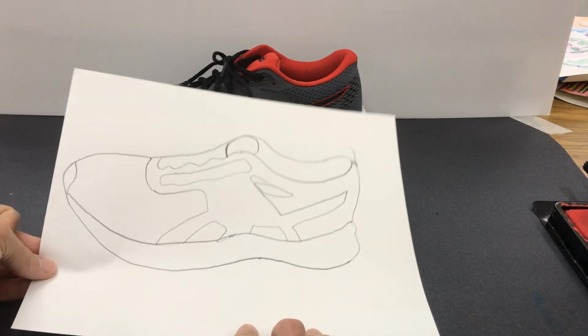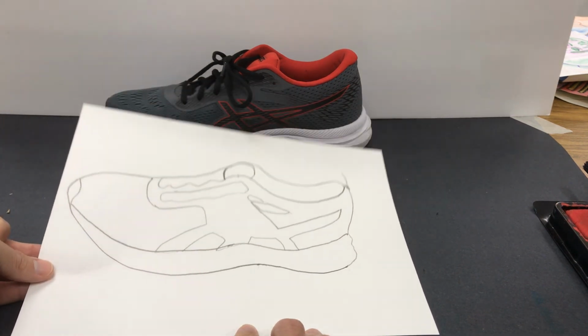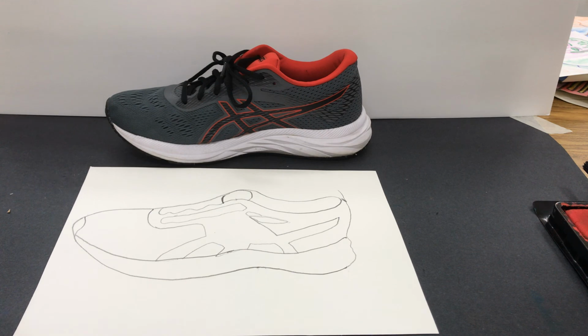I've gotten pretty far along, but you guys can see that I have a ways to go, okay? So I'm stopping now. I expect you to keep going. You have a lot more that you could be adding.